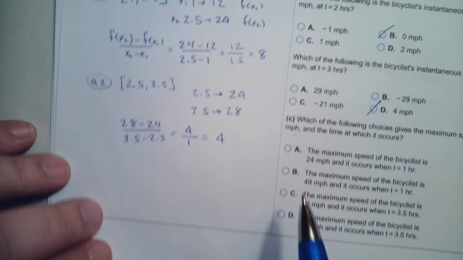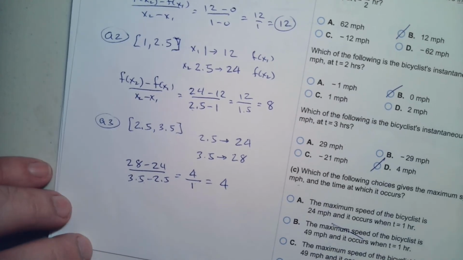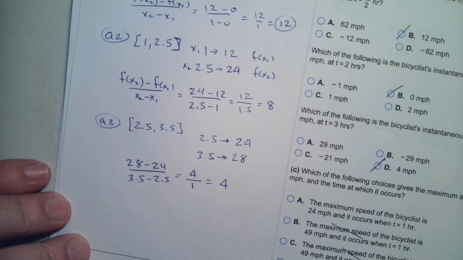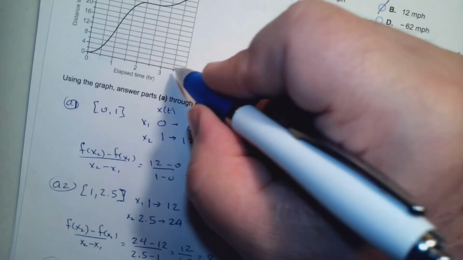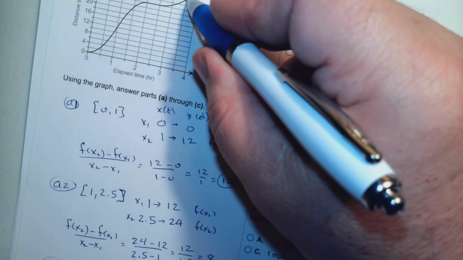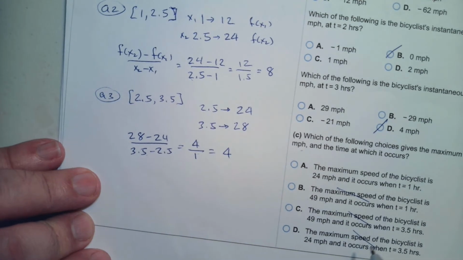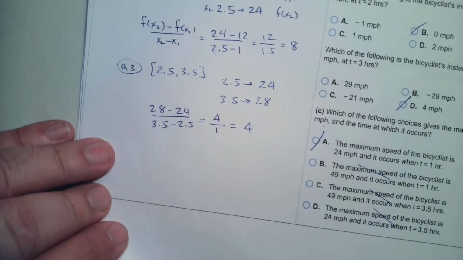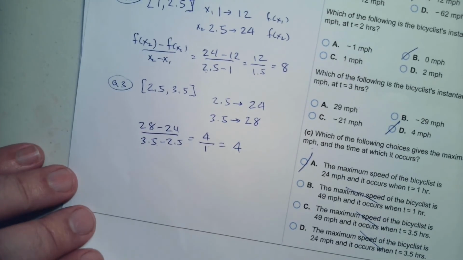This one's out of the range because the whole graph doesn't go higher than 40, so that one can't be right. This one can't be right. And at 3.5, it's above 24, so that one can't be right. So it has to be A. It has to be plausible.